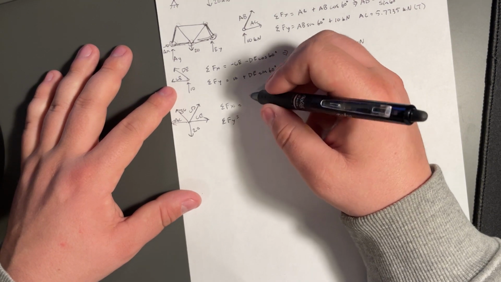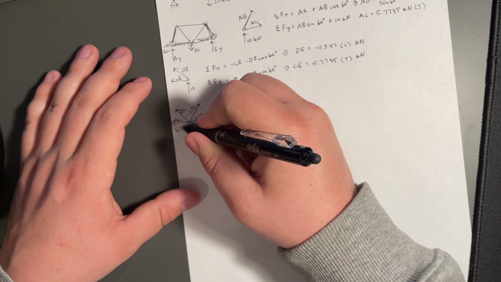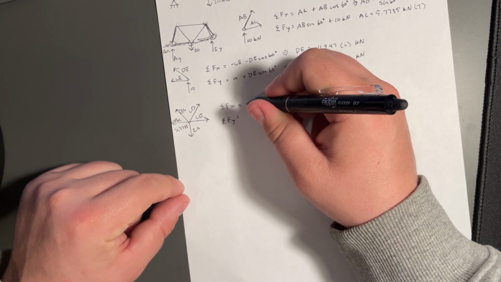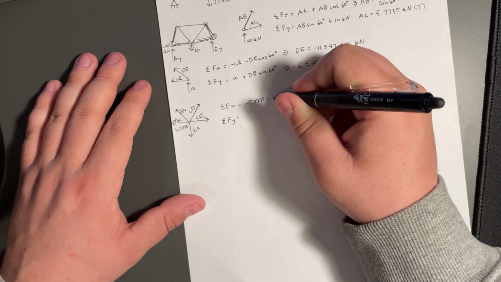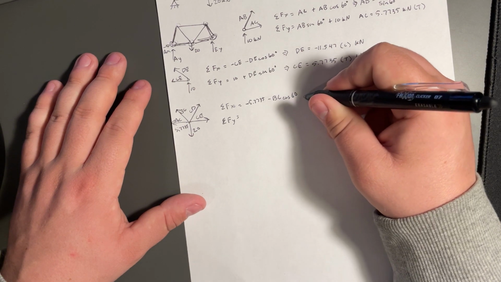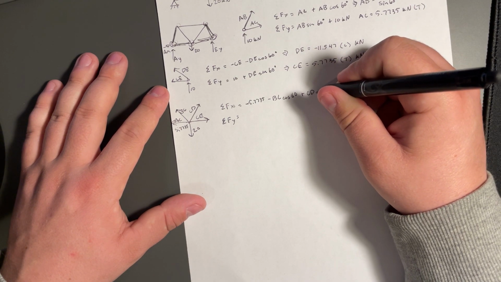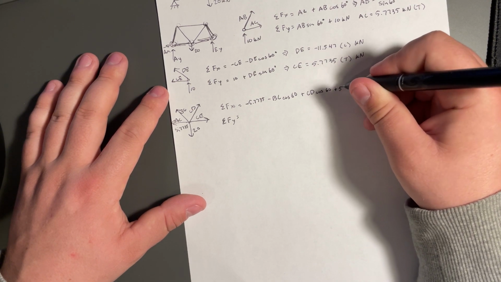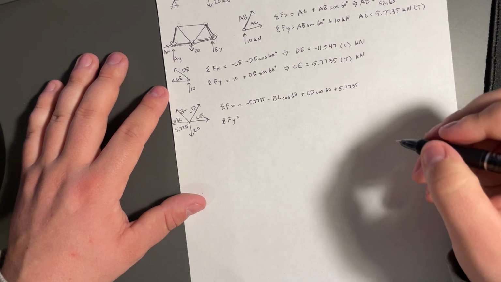So for this one, we have 5.7735 on both sides. This one's pointing this way, so we have a negative 5.7735 minus BC cosine of 60 plus CD cosine of 60 plus the CE, which is 5.7735.